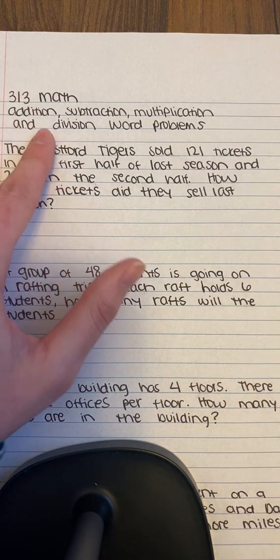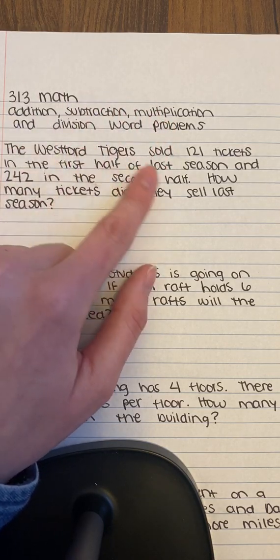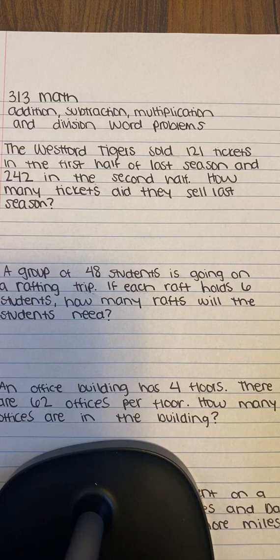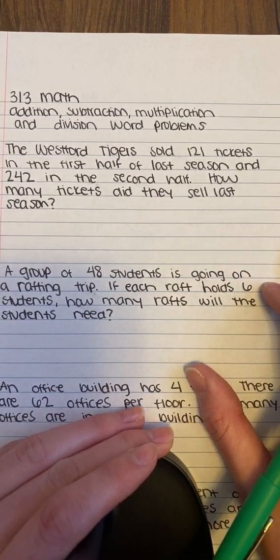Today we're going to be working on addition, subtraction, multiplication, and division word problems. So it's going to be a review of all four. So let's start by going through some examples.